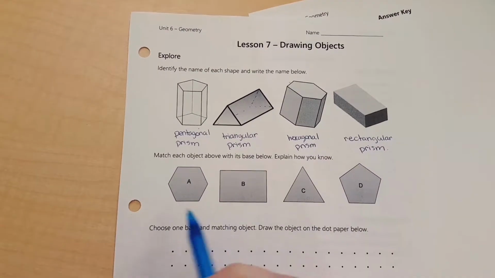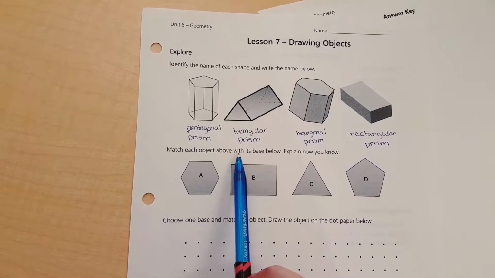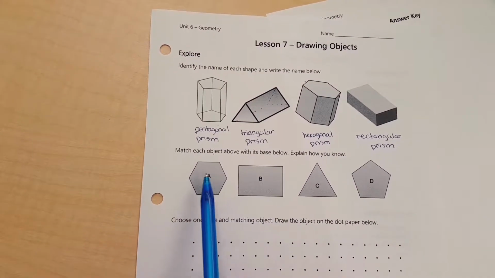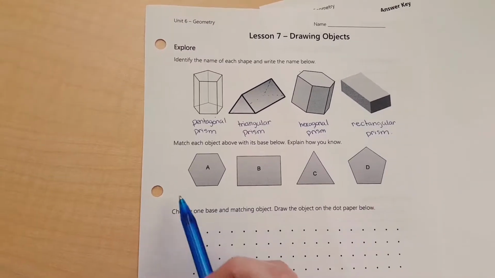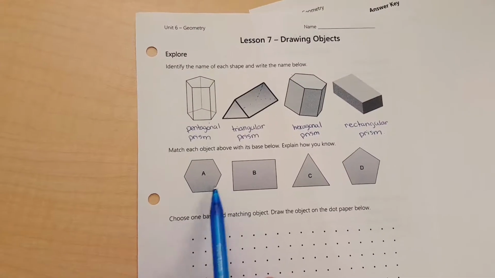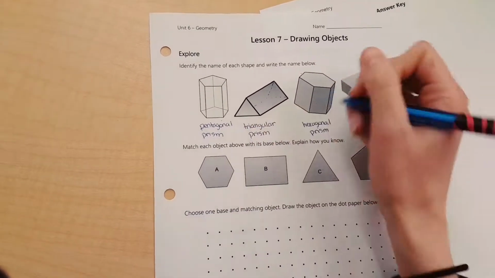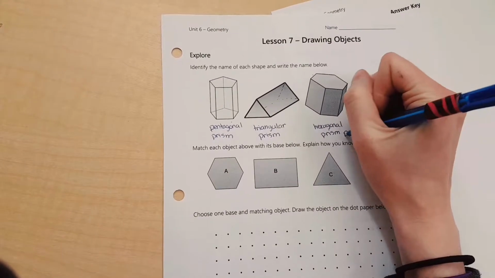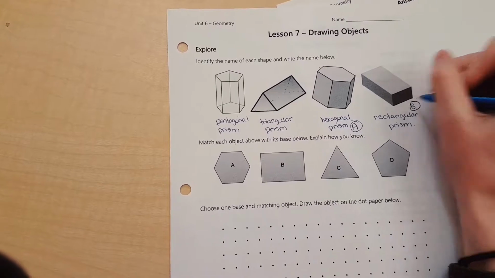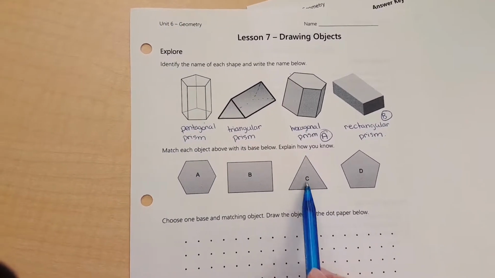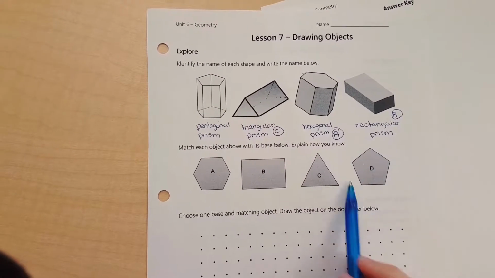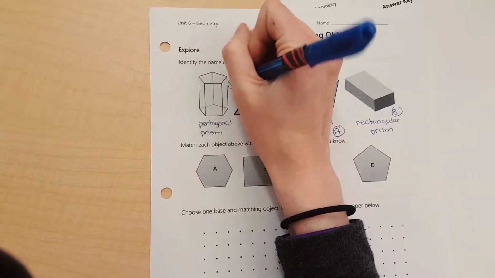Okay? Then it says match each object above with its base below. Explain how you know. So you have to decide how many sides they have. Pause the video, do the matching, and then play again. Okay, so this has 1, 2, 3, 4, 5, 6. That means this goes here. We'll put it here. A. Then B, that's a rectangle. So B goes over here with rectangle. C is a triangle. So that goes over here with triangle. And D, 1, 2, 3, 4, 5. That's a pentagon. That goes over here with pentagonal.